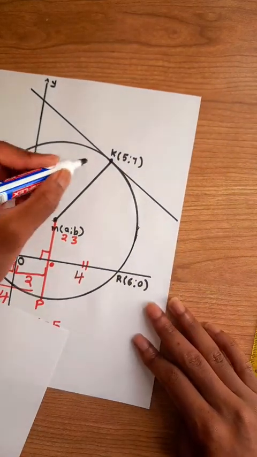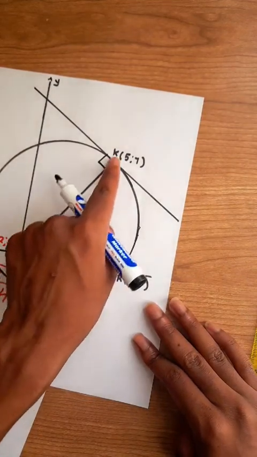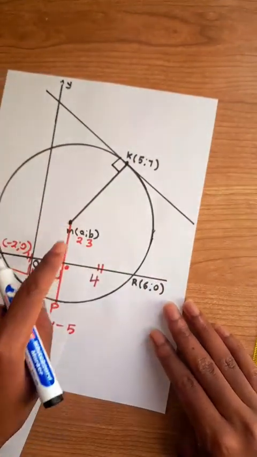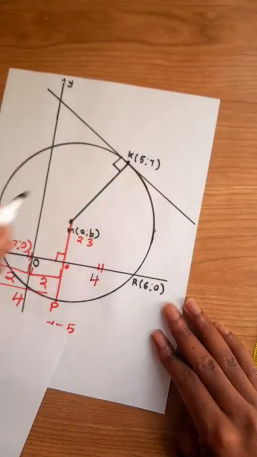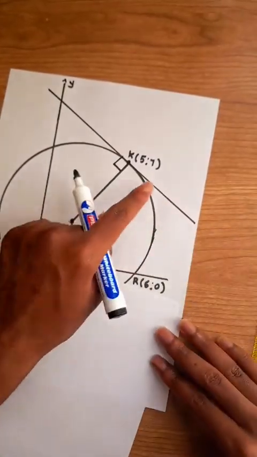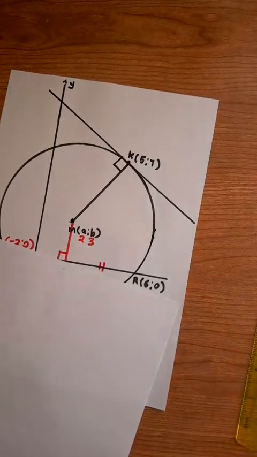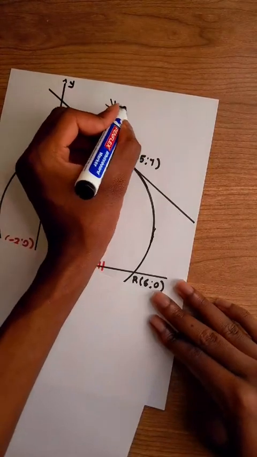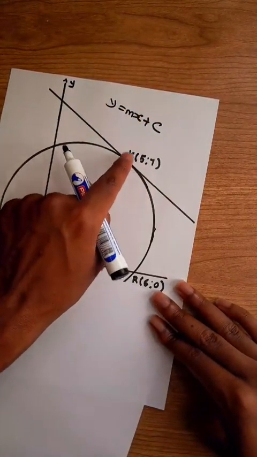If you draw a line, what do we see now? We see the tan chord theorem, right? This is the radius perpendicular to the tangent. So if we're having a radius that is perpendicular to the tangent, it means that this point is actually 90 degrees. Now we want to find the equation of the tangent, right? So it means we need to find it in terms of y equals mx plus c. We do have a point, but we don't know the gradient.